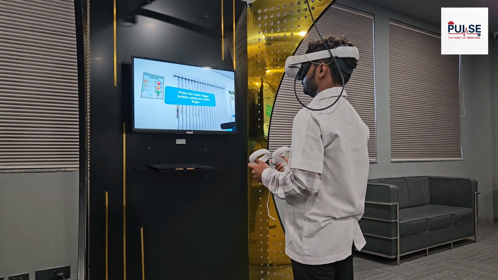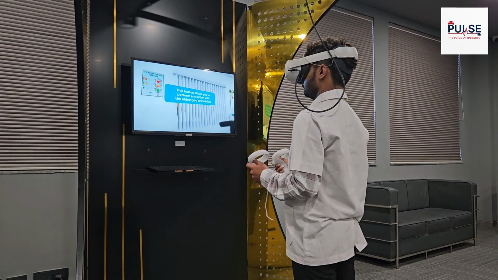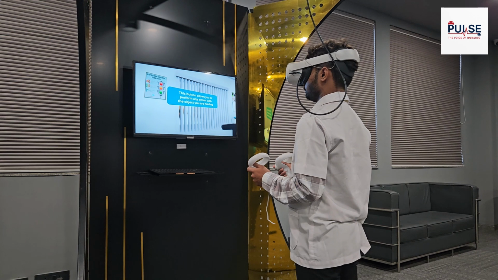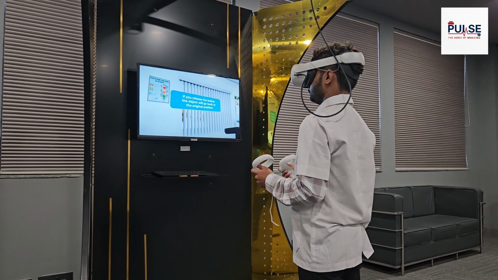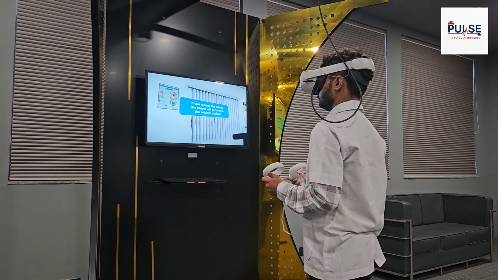Press the index trigger button using your index finger. This button allows you to perform any action with the object you are holding. If you release the button, the object will go back to the original position.